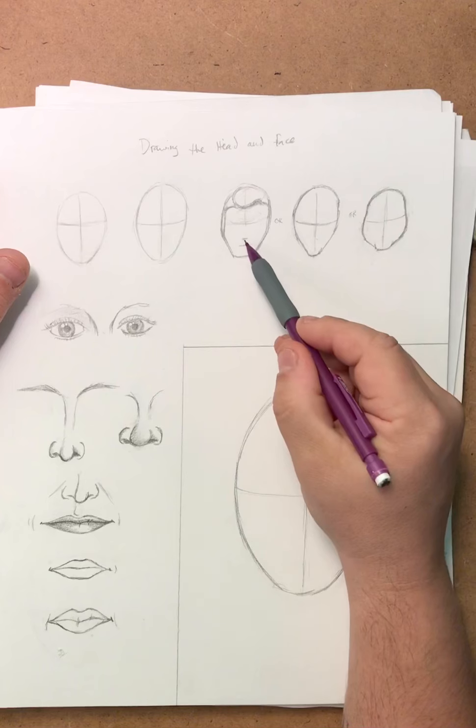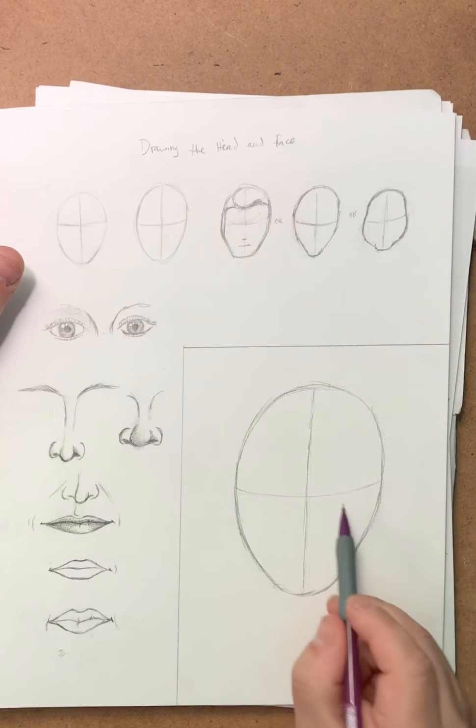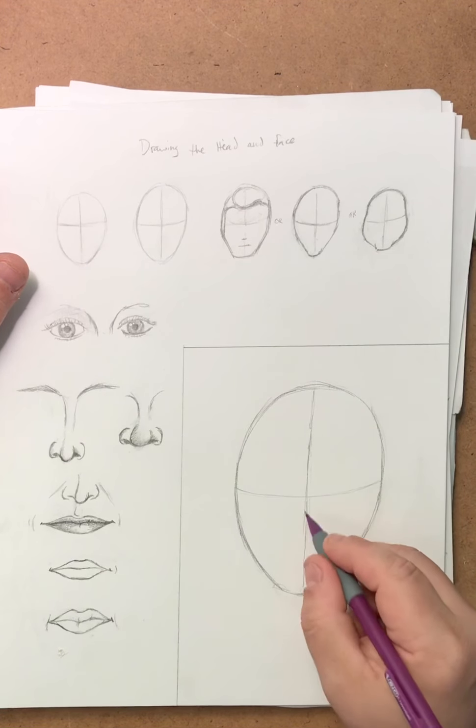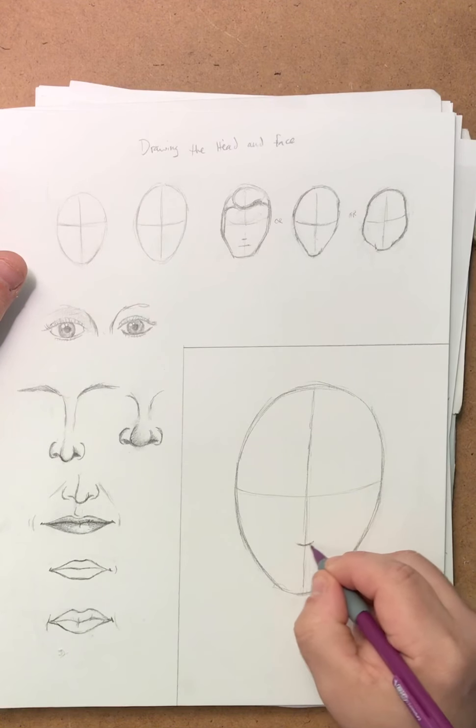So you're going to sort of draw a roadmap to figure out where your eyes, your nose, where you already know where your eyes are going to be, but where your nose, your mouth, your eyebrows are going to be. So I'm just going to draw a little line here for the nose, right?